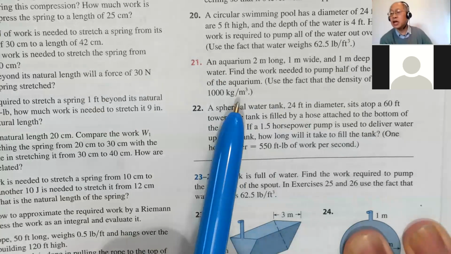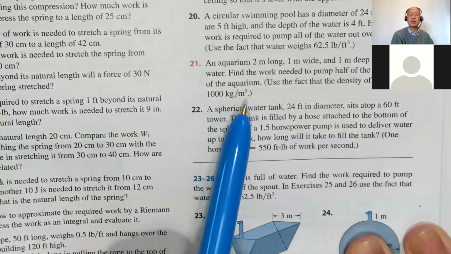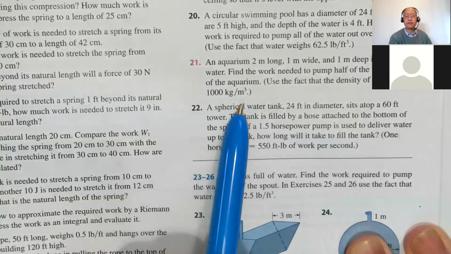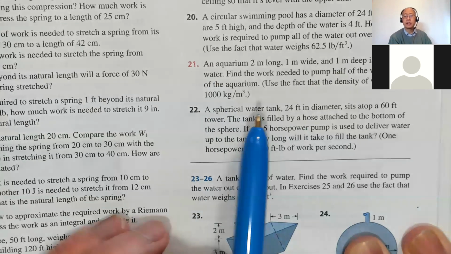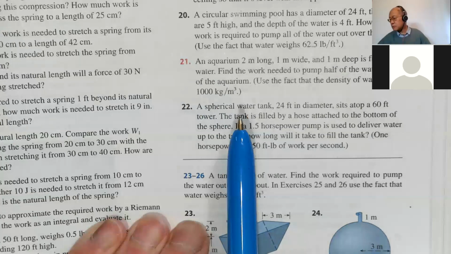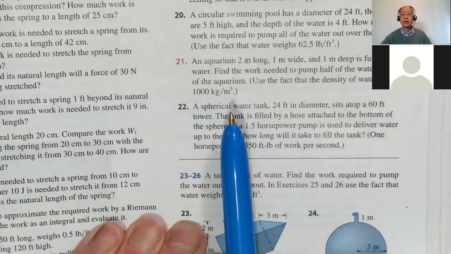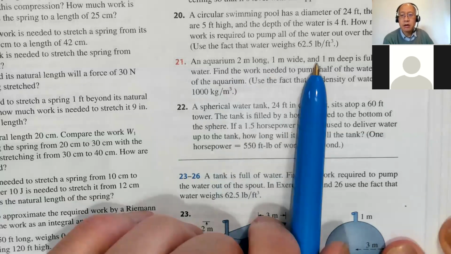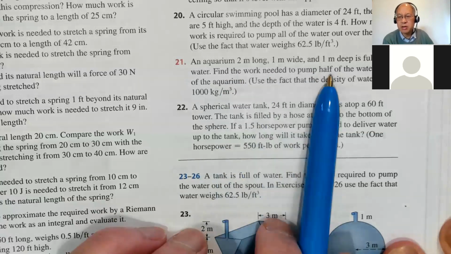Okay, so I'll just give you the setup. Let's see, we have about 15 minutes left. So I won't be able to do the problem in its entirety. Let me just give you the setup of what this is. Now, I'm going to change the problem actually a little bit. It says 2 meters by 1 meter by 1 meter, pump out half the water.